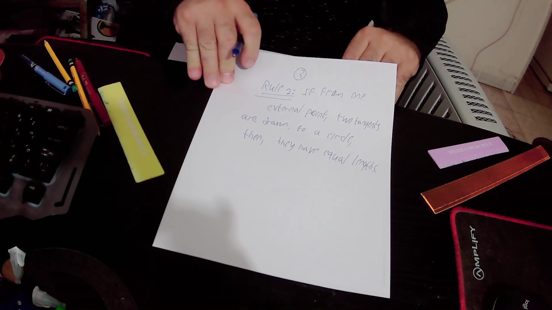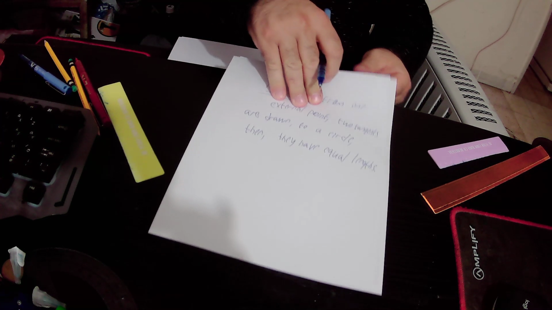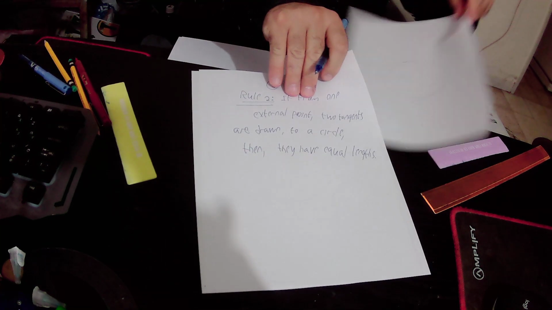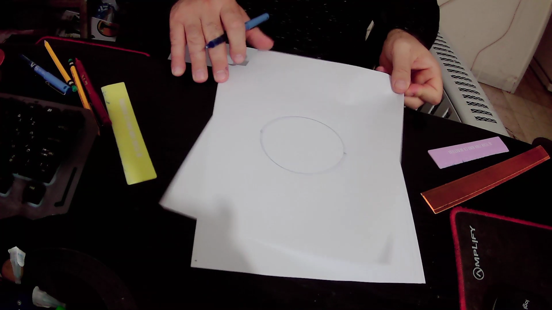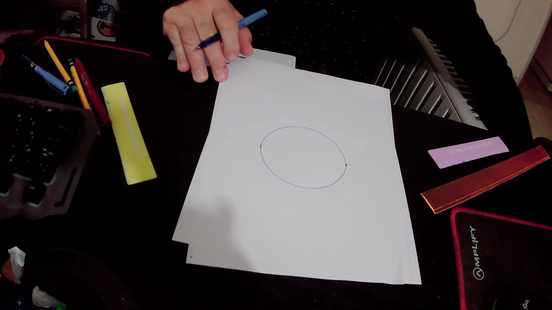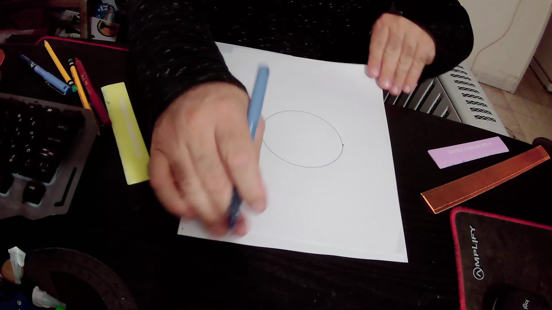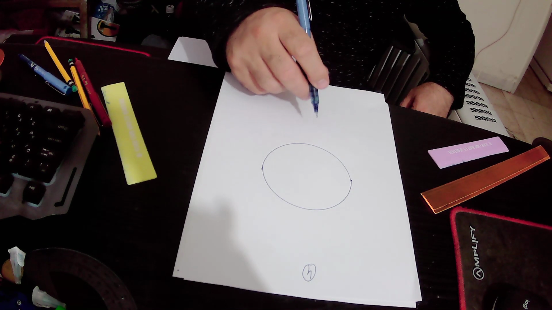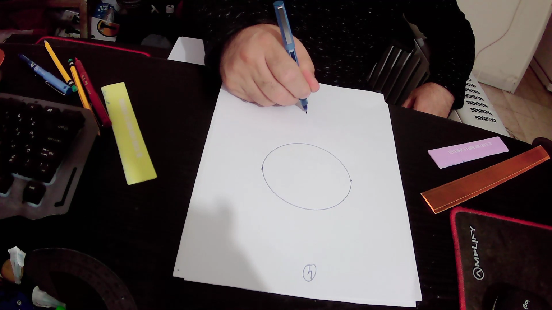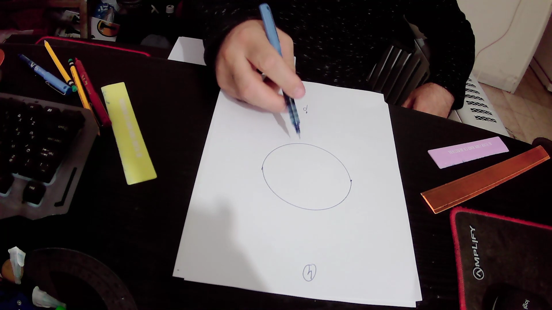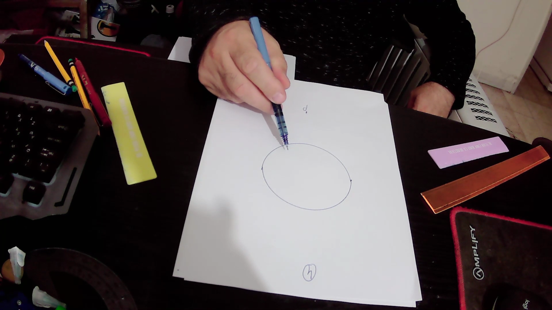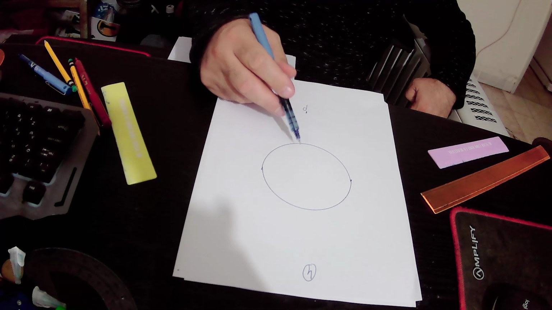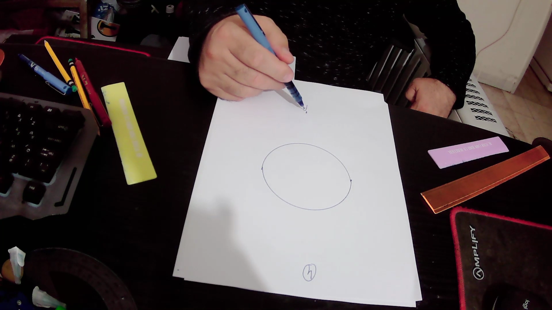The meaning of rule number 2 is that if you have a circle and an external point of this circle, that is to say this point P is an external point in relation to this circle because point P is neither inside this circle, nor on this circle, but is outside of this circle.